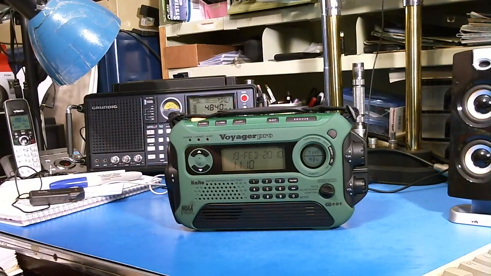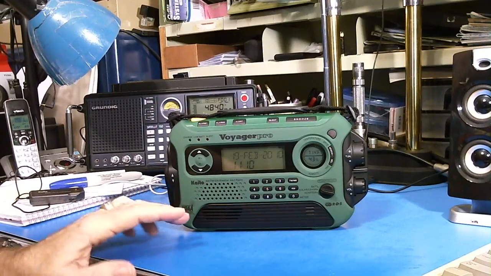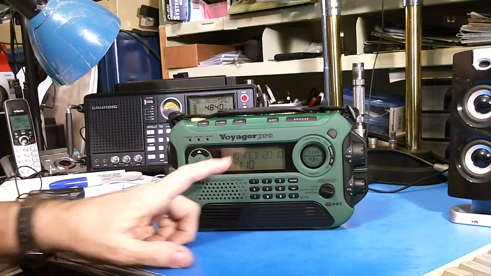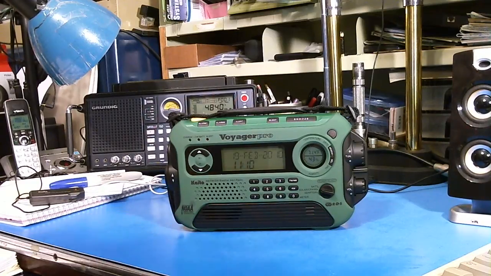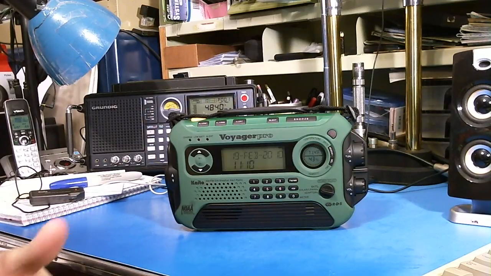And I've been trying to do a reception test of this Kaito Voyager Pro 600 emergency radio. And unfortunately, either my condition or the weather conditions haven't been very good for reception. So I thought, I'm going to do something. Maybe it's not going to be a valid reception testing. Conditions are still not good.